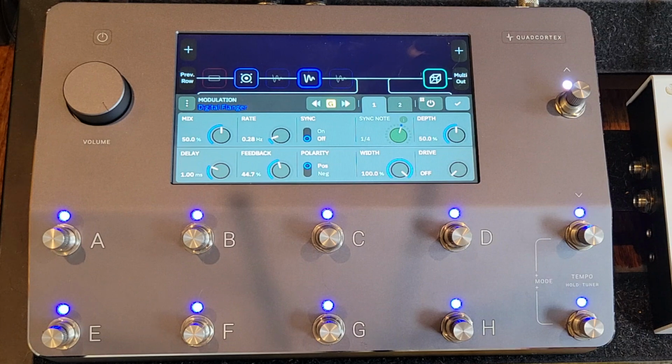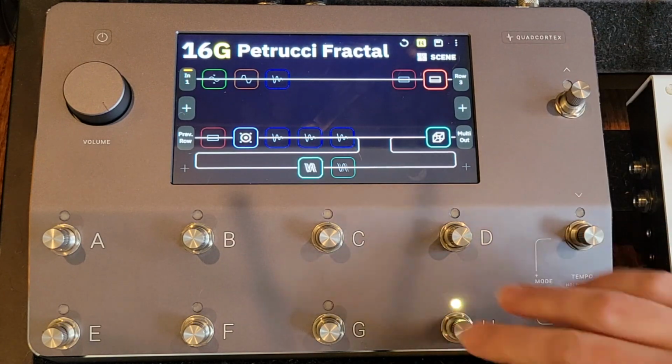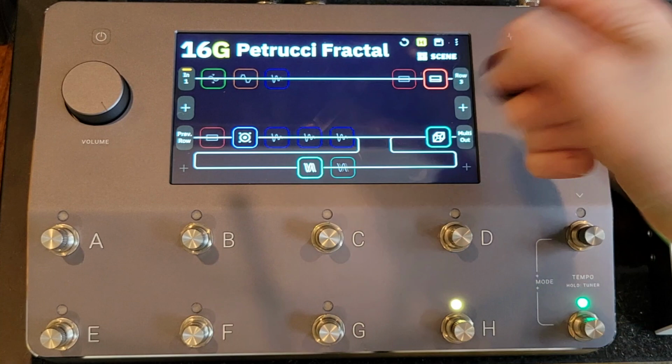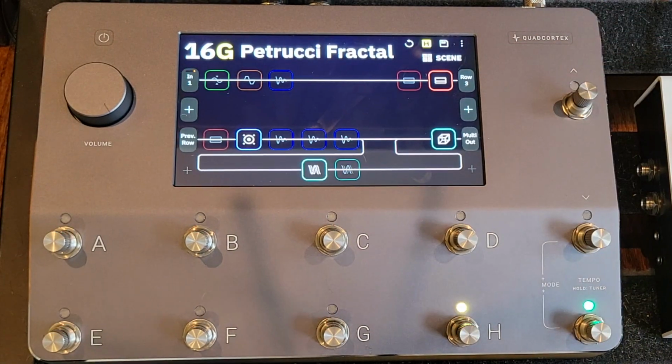You can see the flanger, the rate's pretty low, but the mix is pretty high. So the flange is pretty in your face. And then this is just adding the delay. And again, this is the same dual delay that we're using on the lead tones.